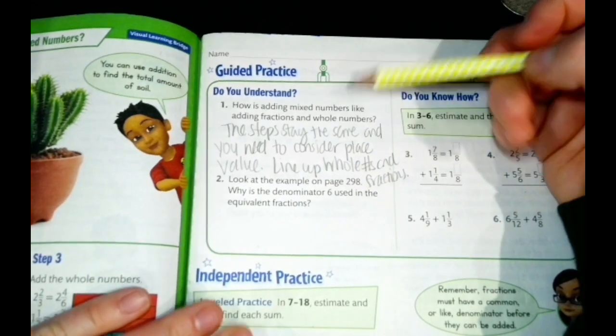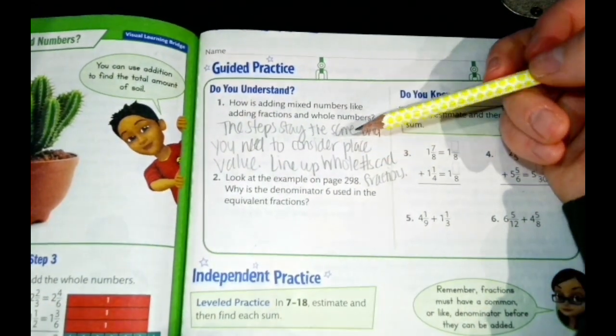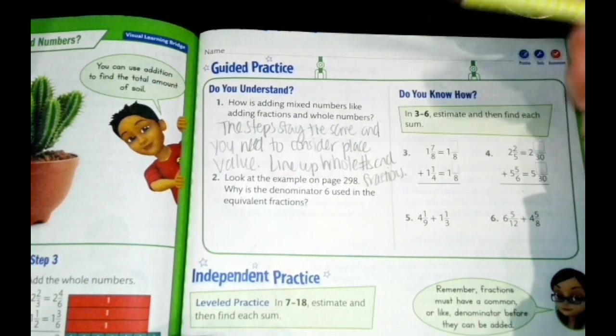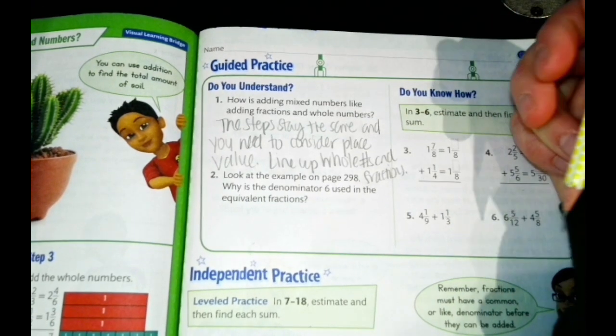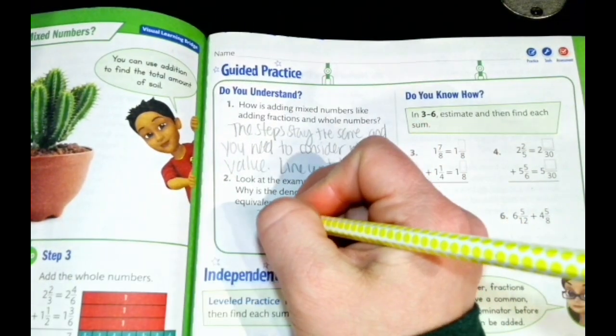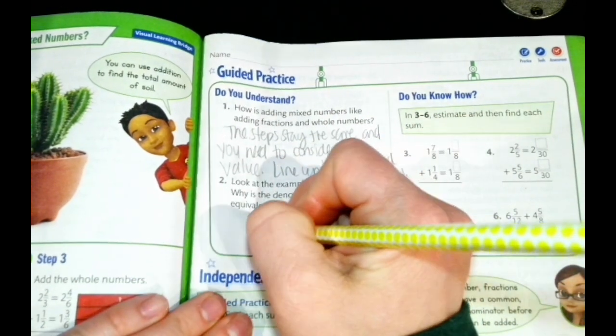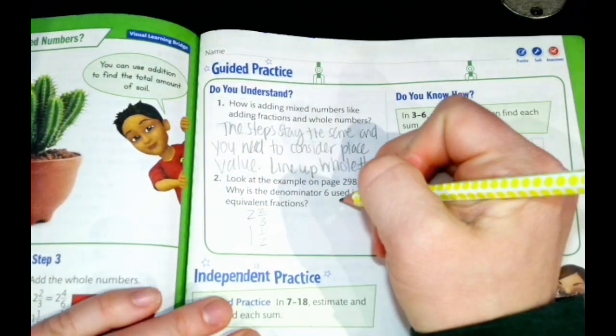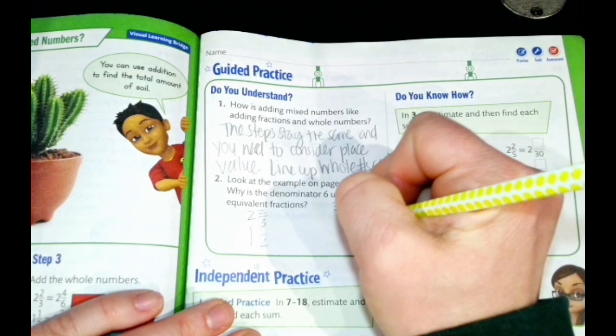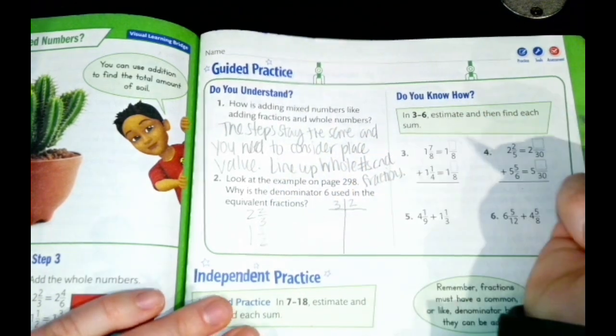All right, number two, look at the example on page 298, which was the cactus example. Why is the denominator 6 used in the equivalent fractions? So we had 2 and 2/3. We had 1 and 1/2. These denominators were 3 and 2. And why did we use 6?